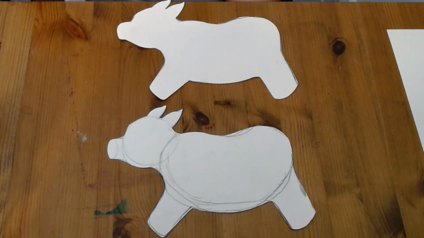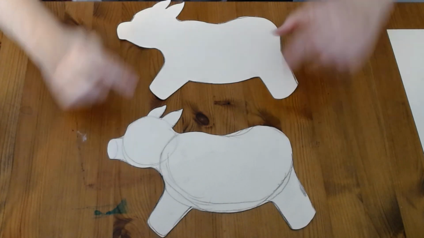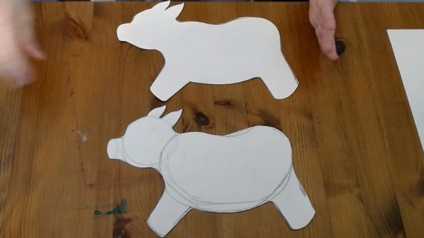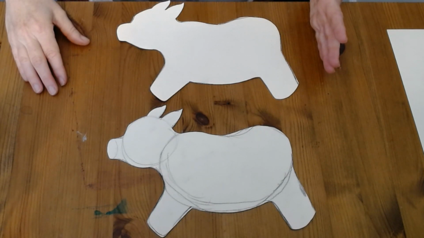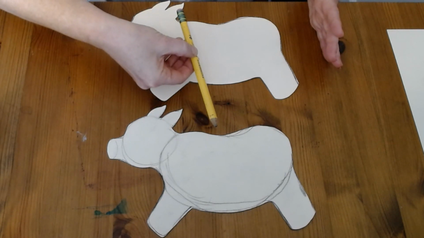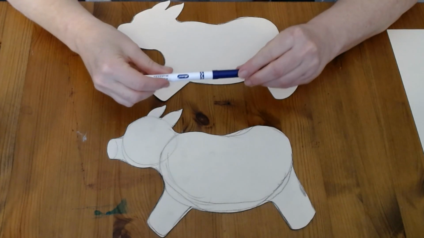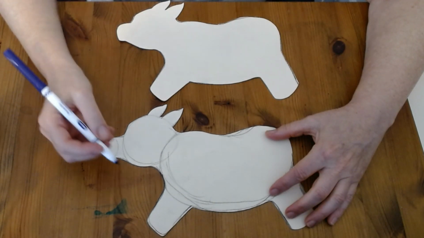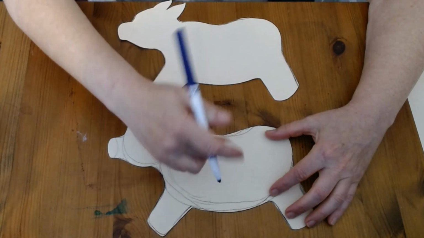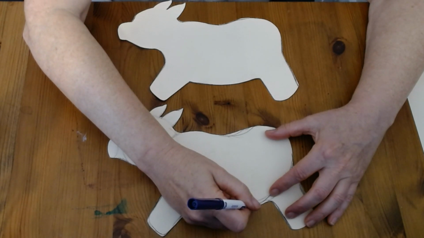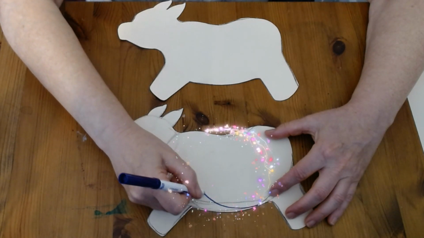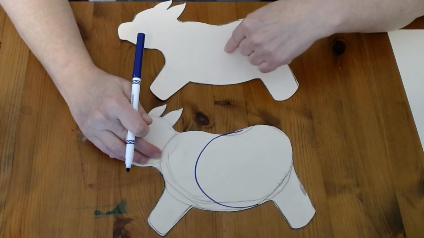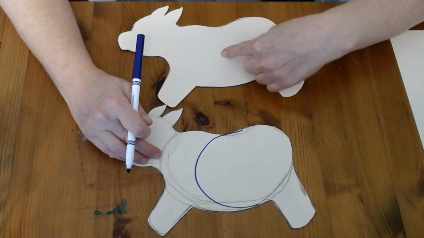The first thing I want you to do is lay out both of your cutouts of your paper animals and have them going the same direction. And then you're going to work in pencil, of course. I'm going to work in marker so you can see what I'm doing. In the middle of each animal, you're going to draw a big old letter C. That's a big curve. But on this one, it's going to be a letter C going backwards.